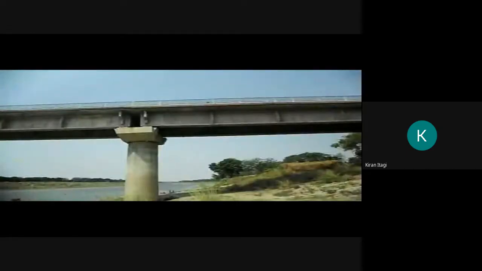If I cut this part, this is one beam, which I should call a girder. This is the second part. Here also you can see the column. So nowadays whatever you are seeing is made of pre-stressed members.